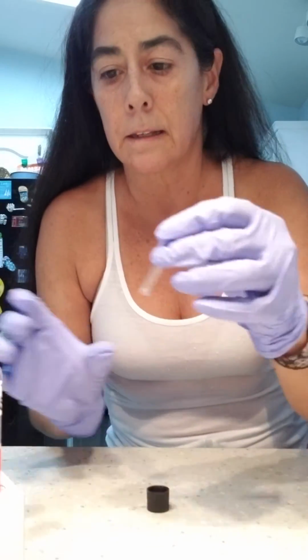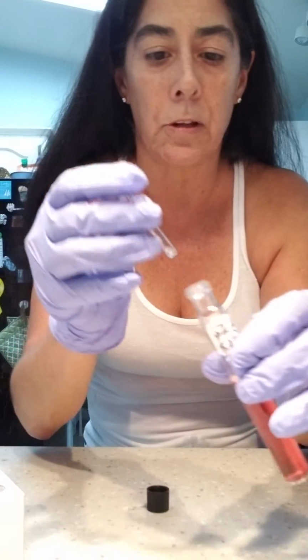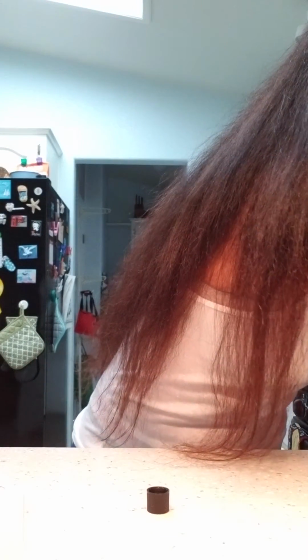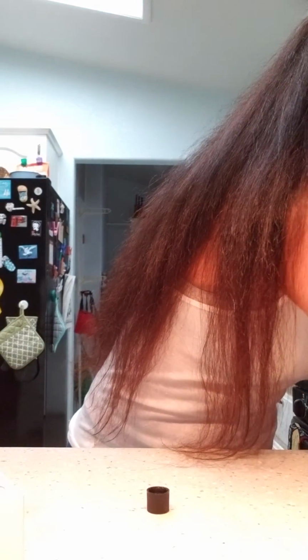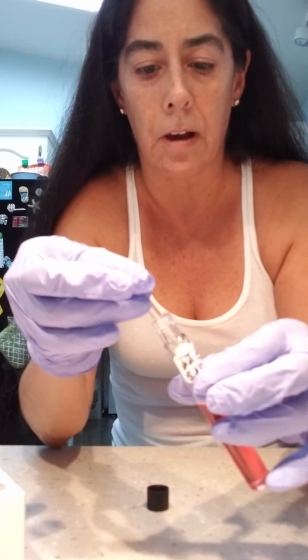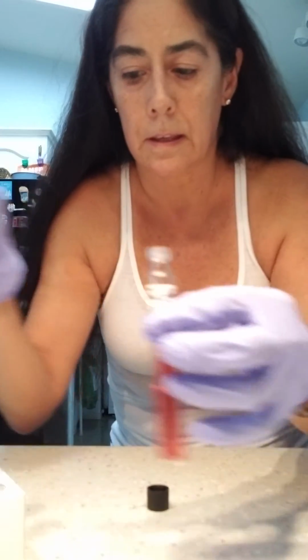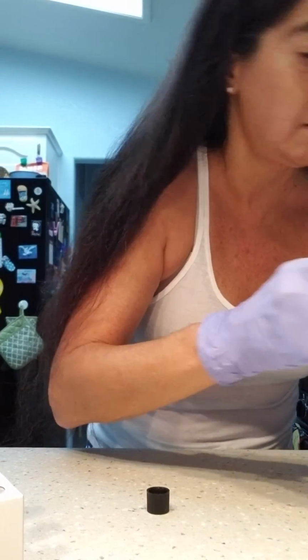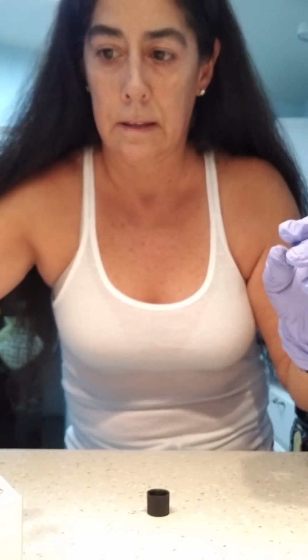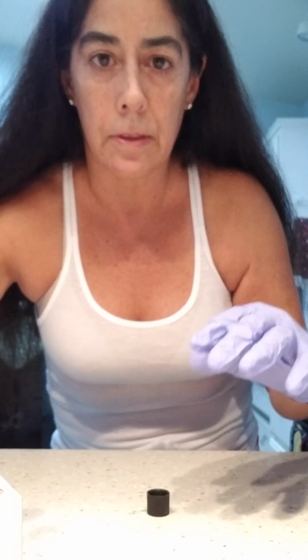So now my next mission is I'm going to put this upside down into each vial, and put another one and drop it in. Okay, so now those are both in with the opening towards the bottom, which is what you want.